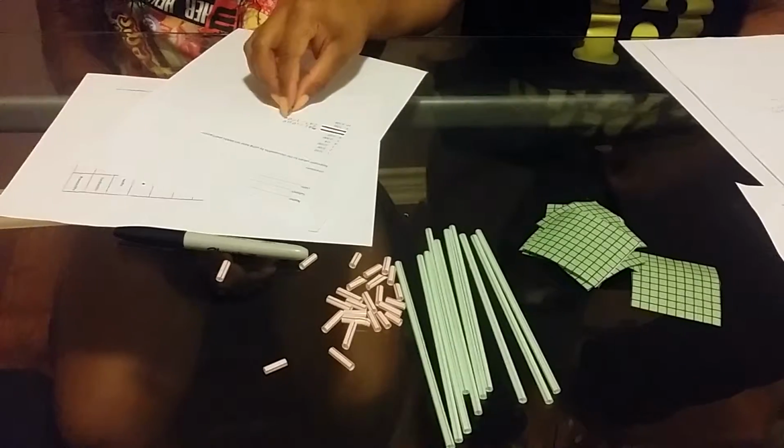Okay. You would use 2 of them because it's 2 over 100. So you use 2 of these because it's 2 over 100, which is the same thing as 0.02. So you use 2 1s.